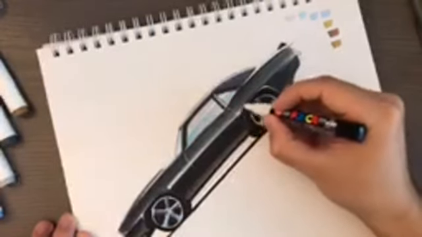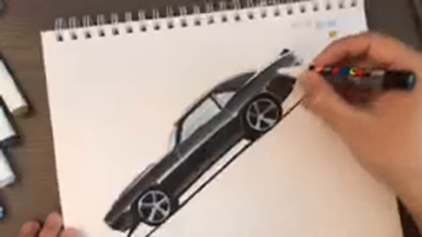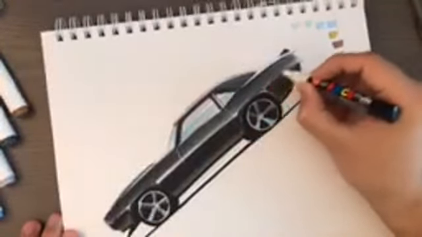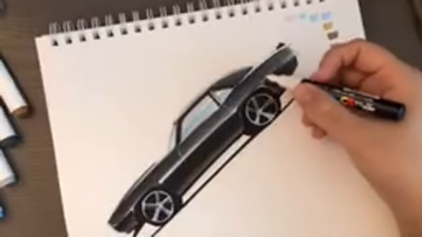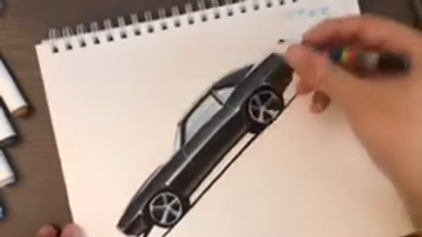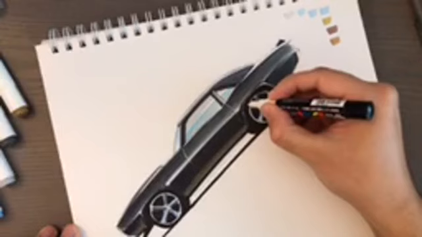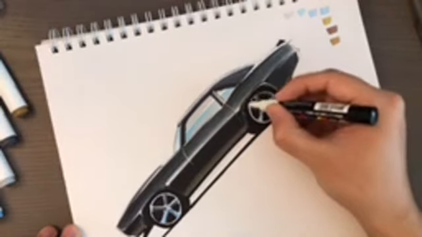And then just have an idea of what surfaces are facing up, and if it's a glossy car, you kind of want to make this separation between the horizon line and the sky by adding some white highlight onto the border between those two reflections.